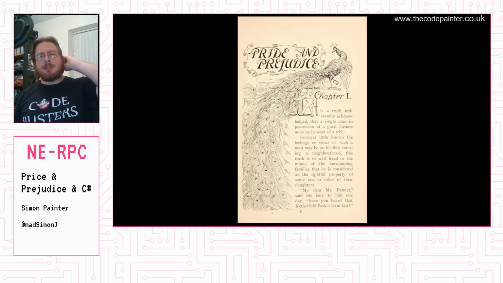So, let's look at the first page of Pride and Prejudice, which of course has that very famous opening. It is a truth universally acknowledged that a single man in possession of a good fortune must be in want of a wife. So we're going to analyse that particular sentence to demonstrate what I will do to generate a whole load more of this.